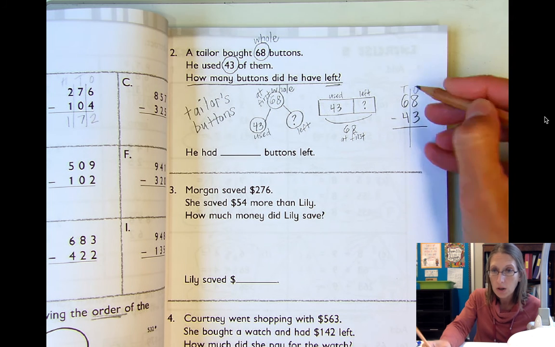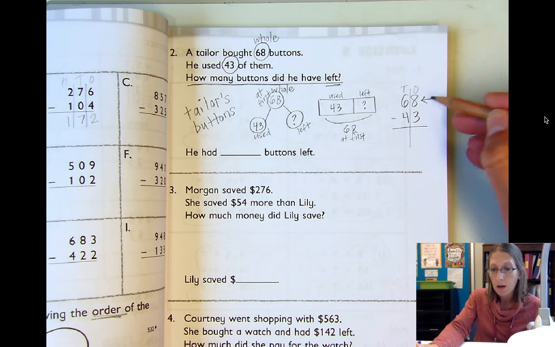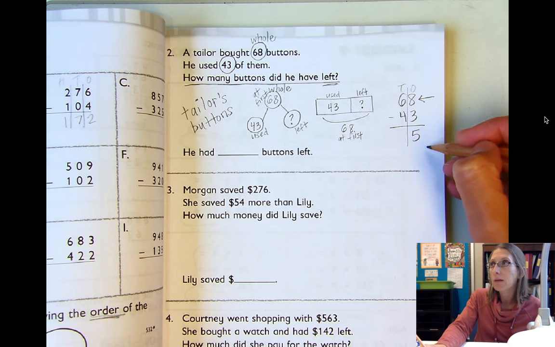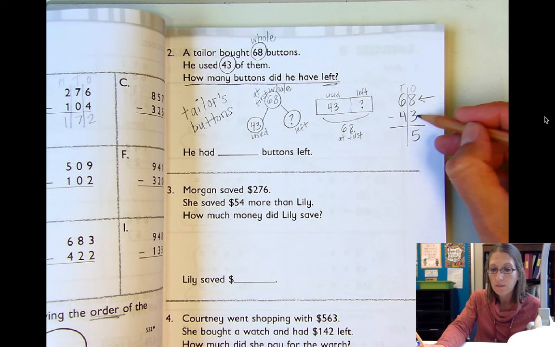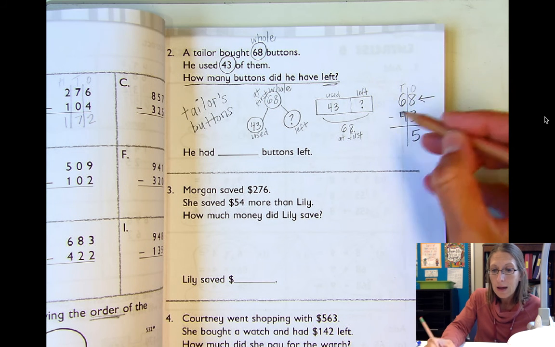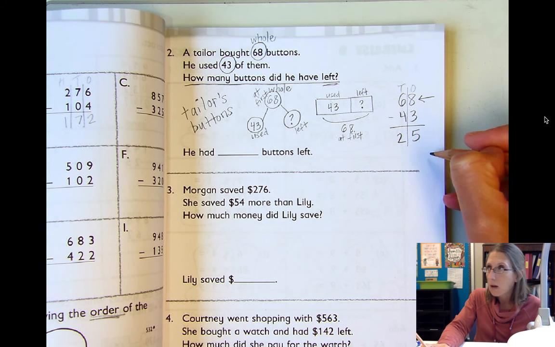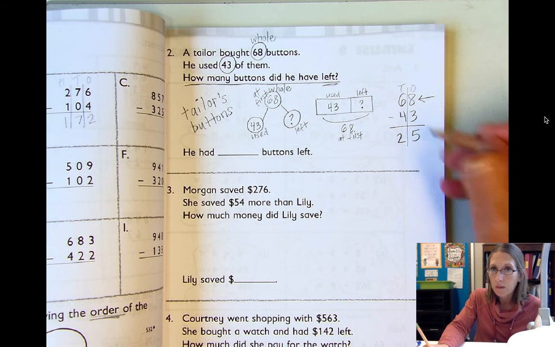Then I'm going to start in the ones place. I'm going to start at the top. 8 ones minus 3 ones makes 5 ones. Let's see, is that right? I'm going to use my inverse operation. 5 plus 3 makes 8. Yep. And 6 tens minus 4 tens is 2 tens. Let me see, is that right? 2 plus 4 makes 6. Yep, I think that's right.